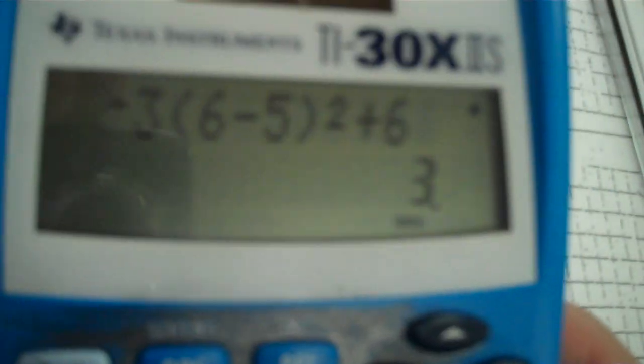Opposite of H, which is positive 5, then add 1, 6. Then negative 3 times 6 minus 5 to the second power plus 6, and I'm at 3.